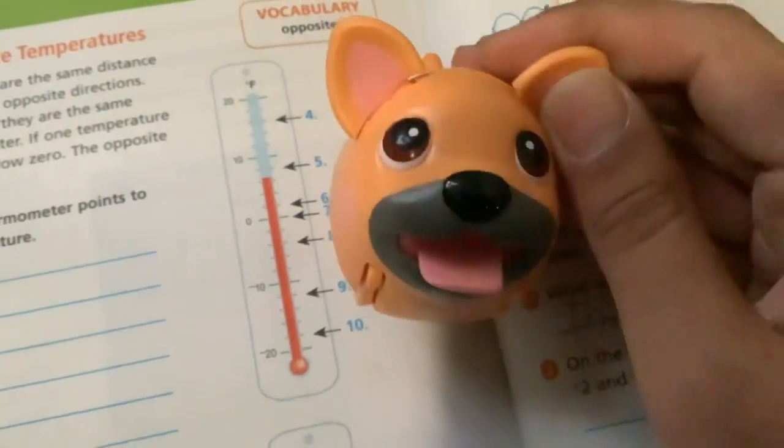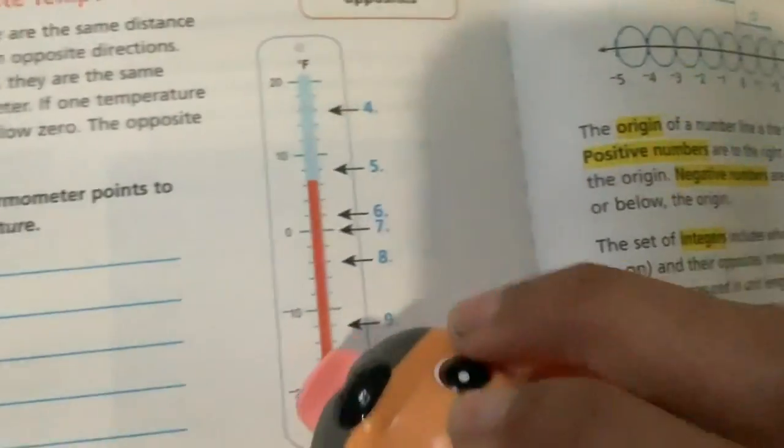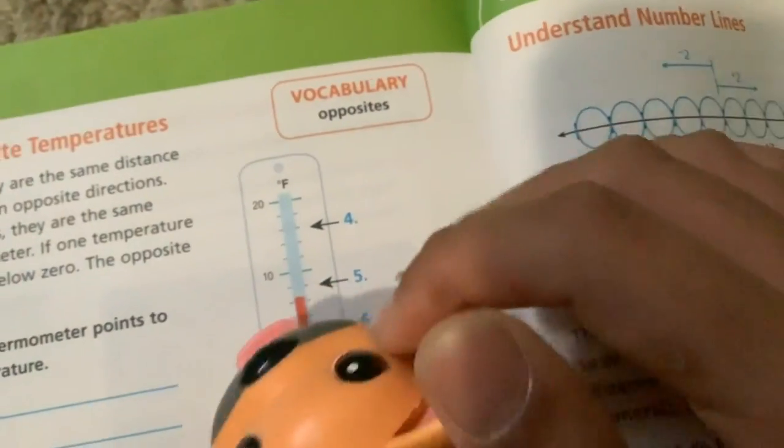So now, we are going to look at all these temps. That's right, temp is short for temperature. And we are going to write them. Let's look at number 4. What do you notice about this one?